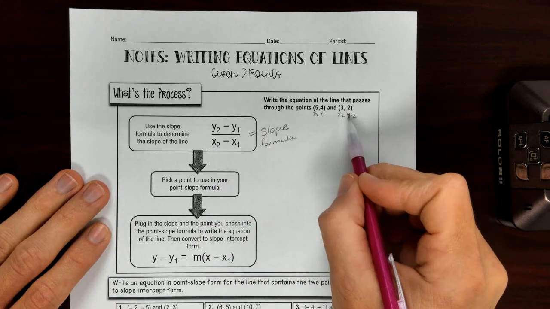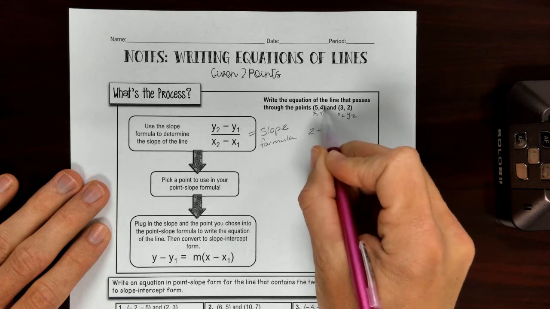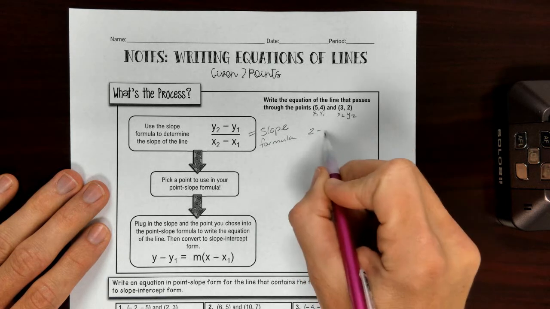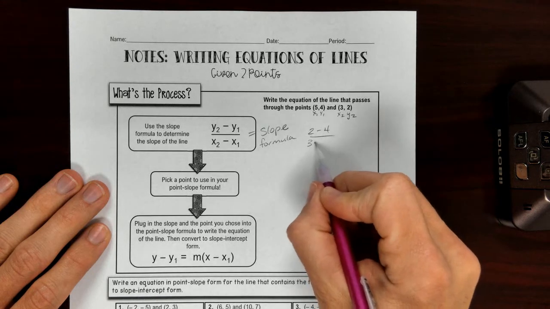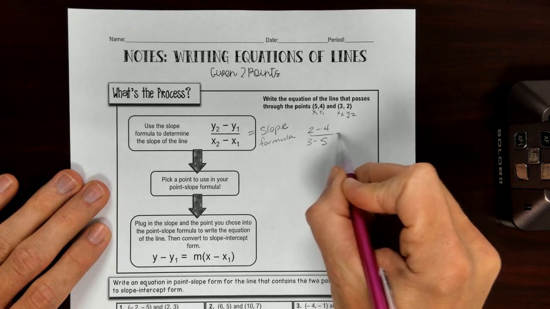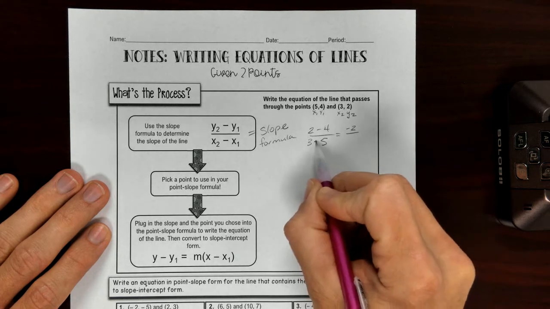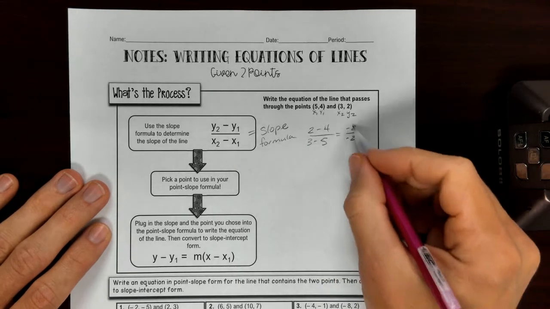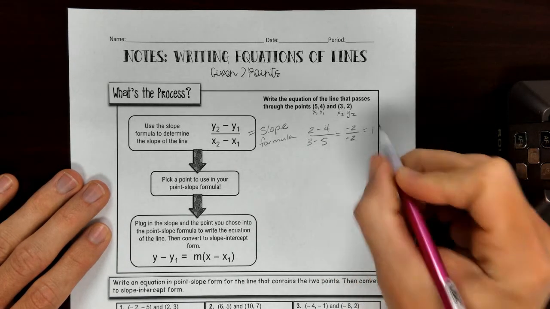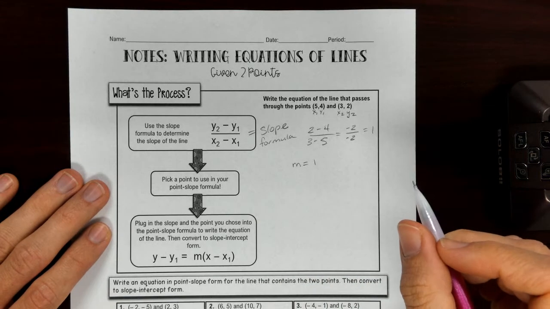y2, let's look for y2, right there, 2. Minus y1, I see y1, there it is, 4. Over x2, 3, minus x1, 5, equals 2 minus 4 is a negative 2. And then 3 minus 5 is a negative 2 also. Negative 2 divided by negative 2 is a positive 1. So we just found that the slope is equal to positive 1.